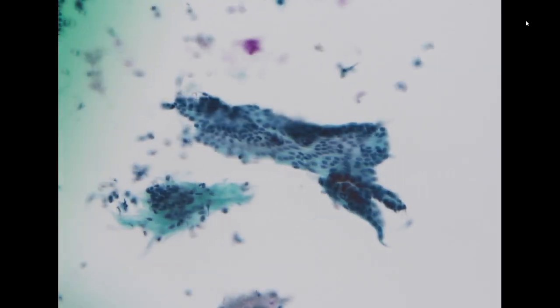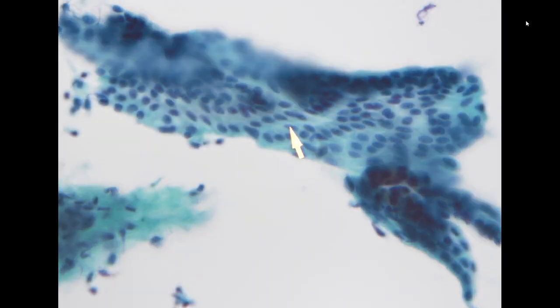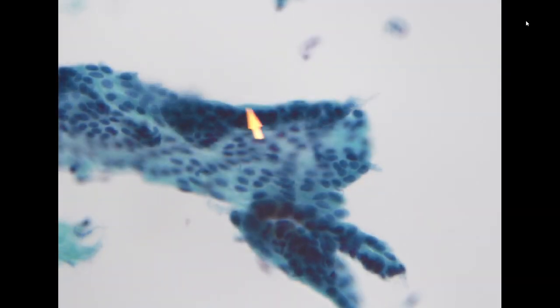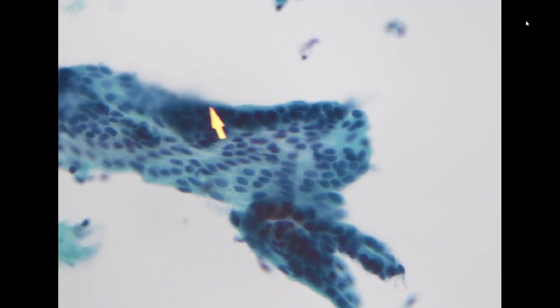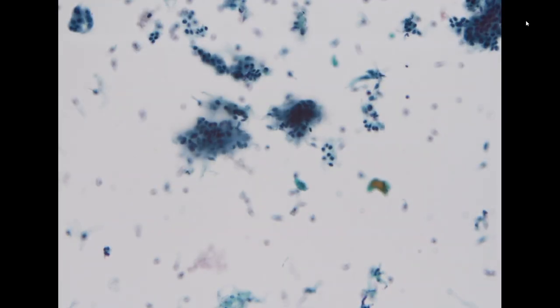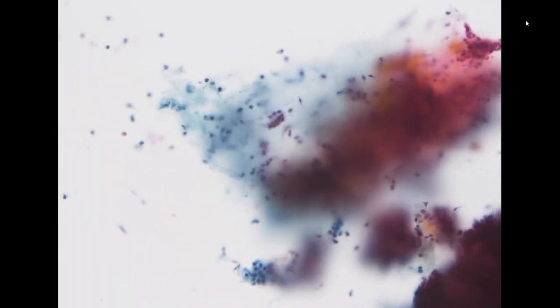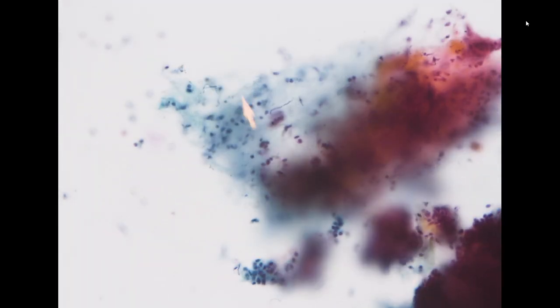In this area, we can also see the ductal component. You can see beautiful luminal border formation, so this is definitely ductal. This is not myoepithelial cell. For polymorphic adenoma, we would like to see mostly myoepithelial cells, and we would also like to see extracellular stroma.